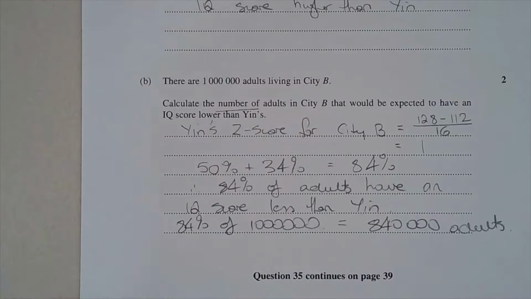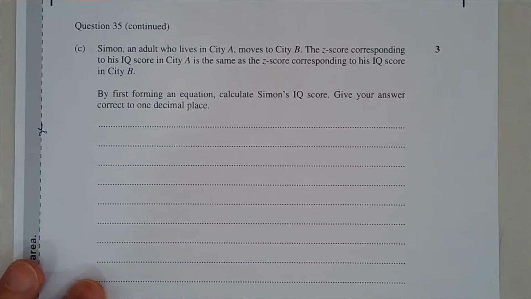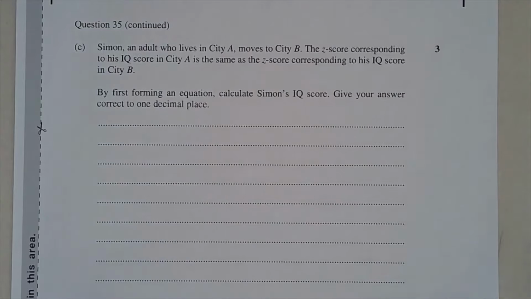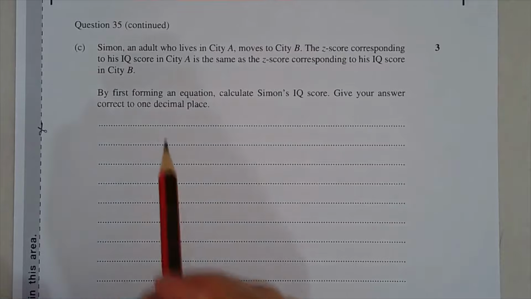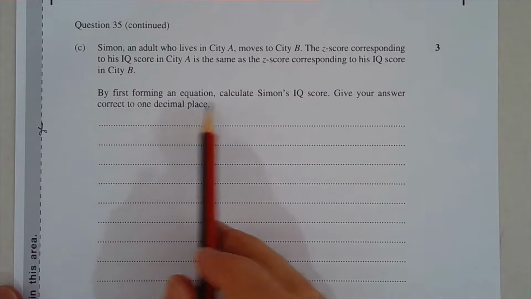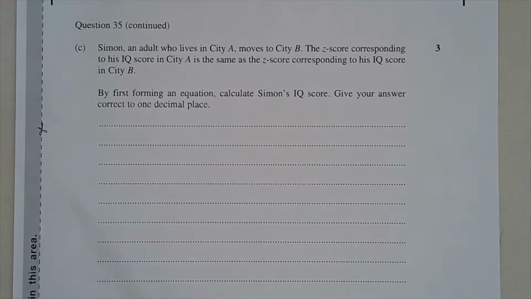Right, let's go to the final part now, part C. Simon, an adult who lives in city A, moves to city B. The Z score corresponding to his IQ score in city A is the same as the Z score corresponding to his IQ score in city B. By first forming an equation, calculate Simon's IQ score and give your answer correct to 1 decimal place.